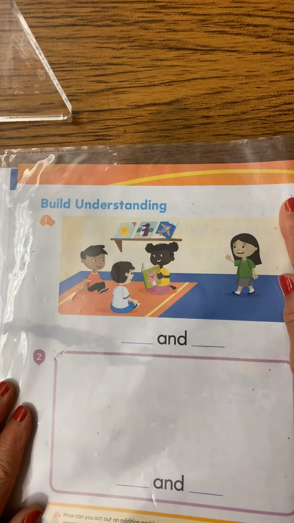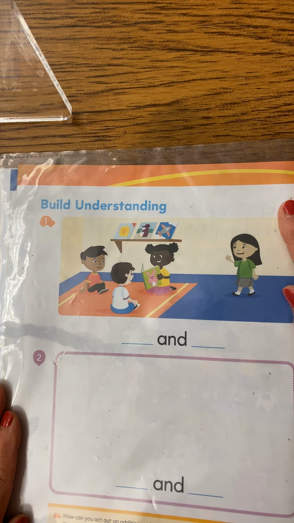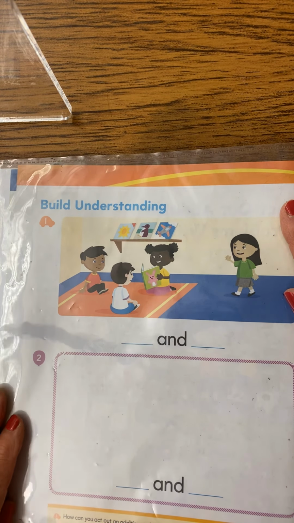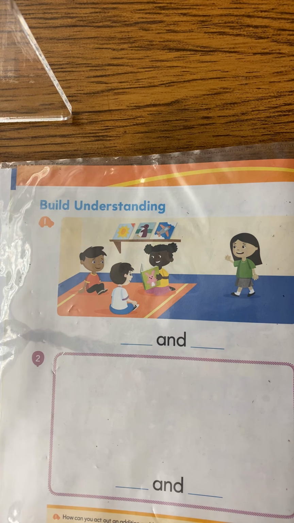So let's take a look at the top picture. How can you act out an addition problem to match the picture? Write the numbers that represent the children in each group. So let's think about that. How many children are there on the carpet? That's right, there are 3 children on the carpet. How many children are walking over to the carpet? Very good. There is 1 coming to the carpet.